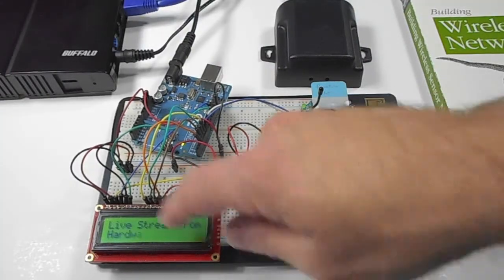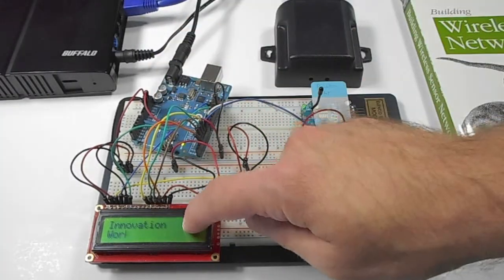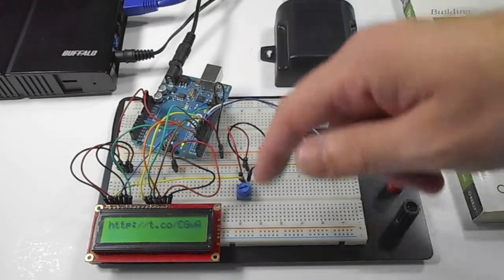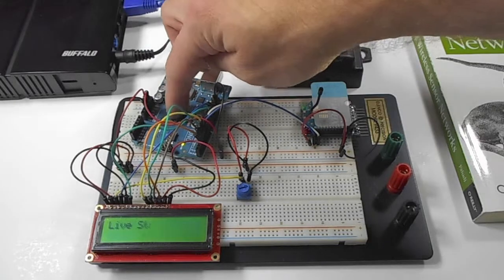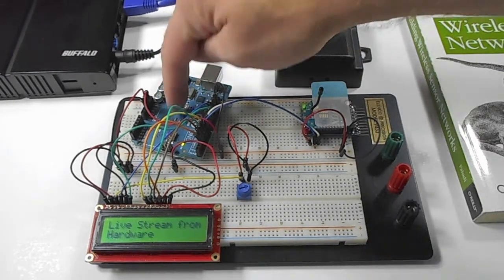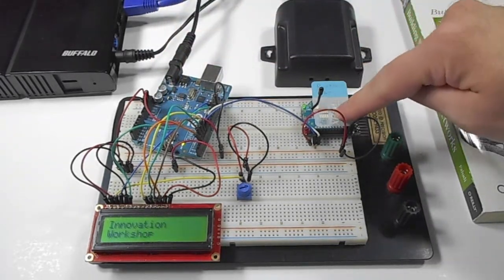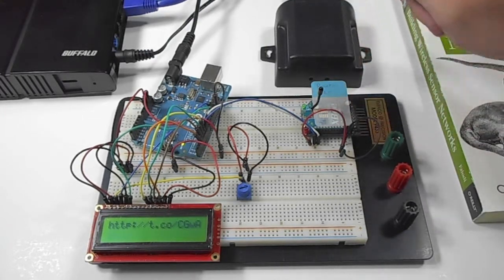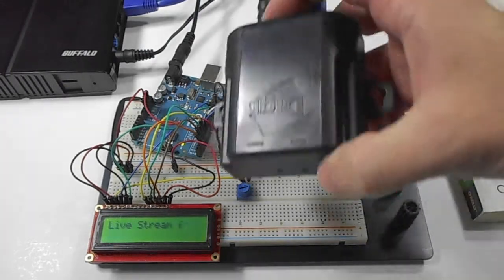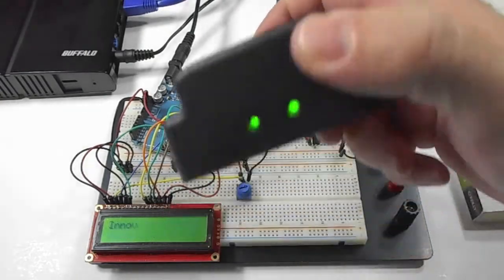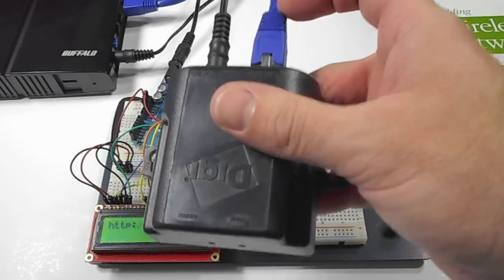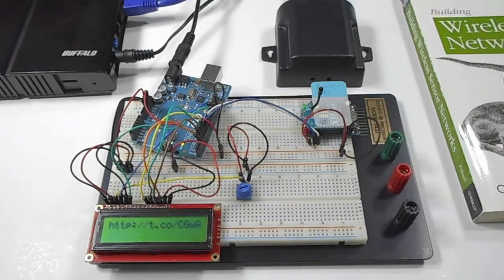The LCD screen is getting serial information displayed of a Twitter feed that we will go out and fetch over the internet. The Arduino will send a serial command to the Zigbee. The Zigbee will then communicate with our Connect Port X2, which contains an Ethernet bridge and another Zigbee. So I put them on the same network.